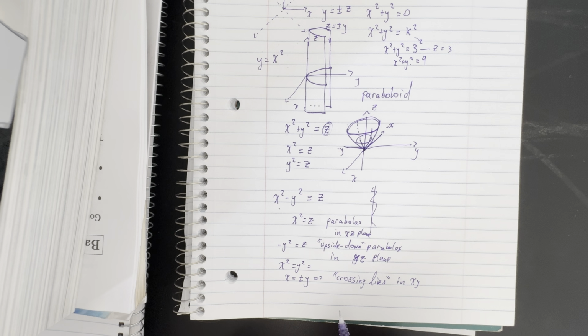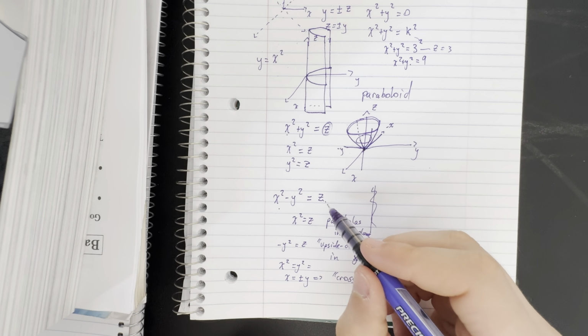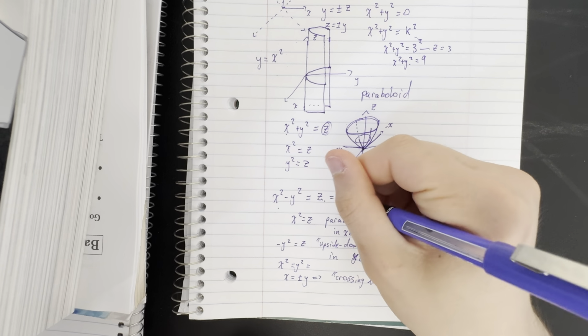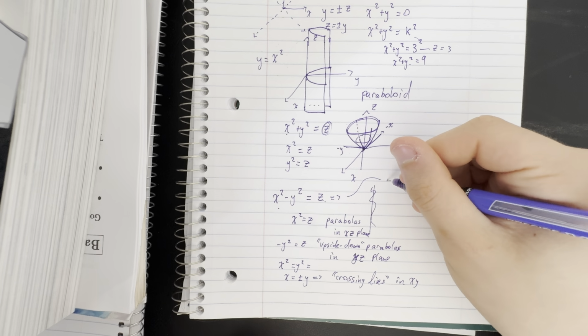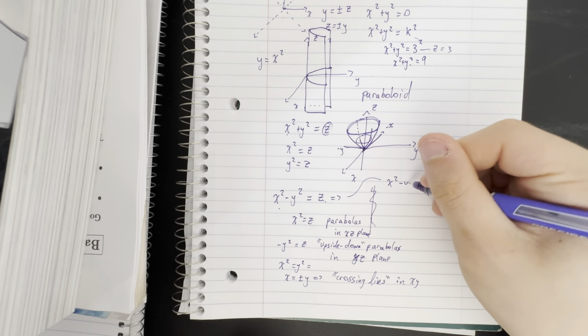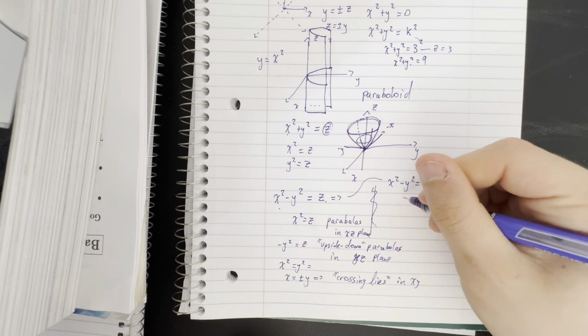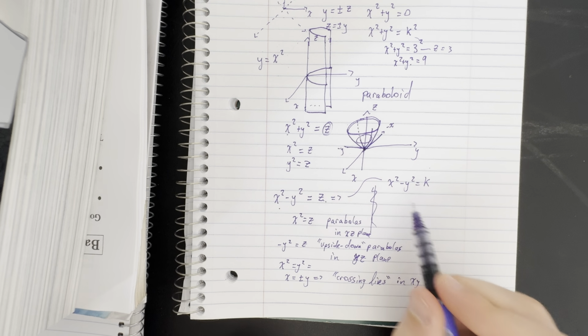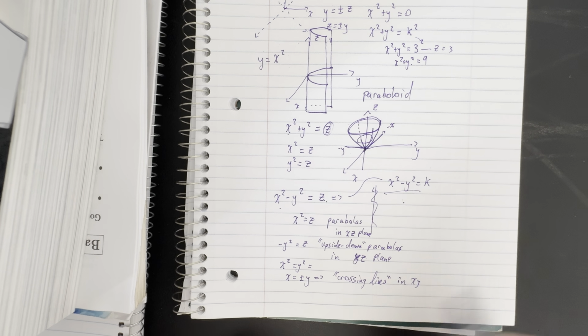But these are just traces. The most important trace of these is when z is k, because when we have x squared minus y squared equals k, this is the equation for a hyperbola.